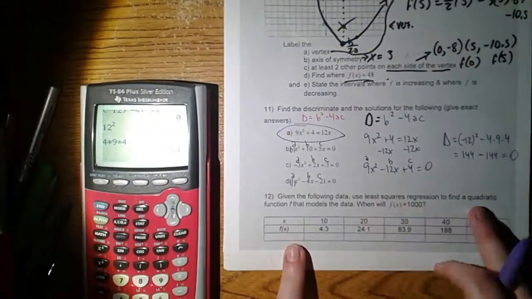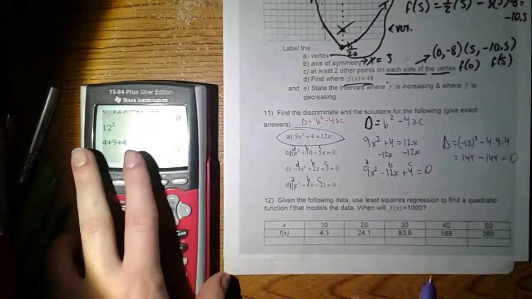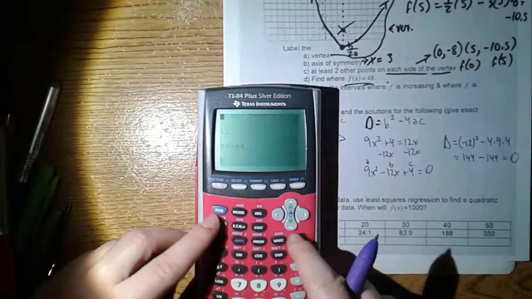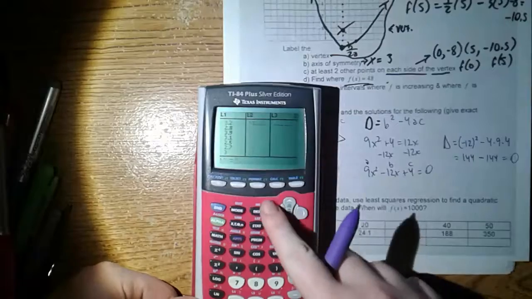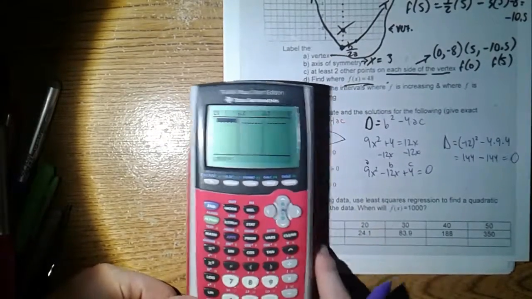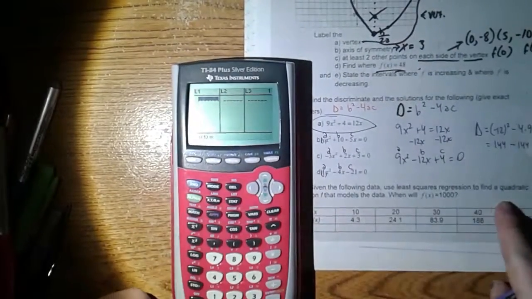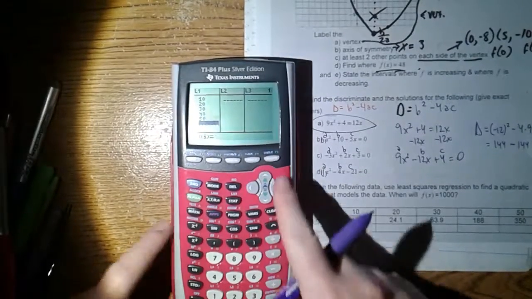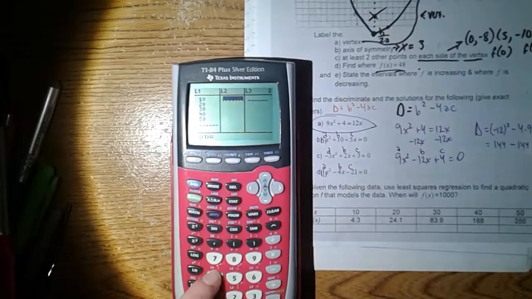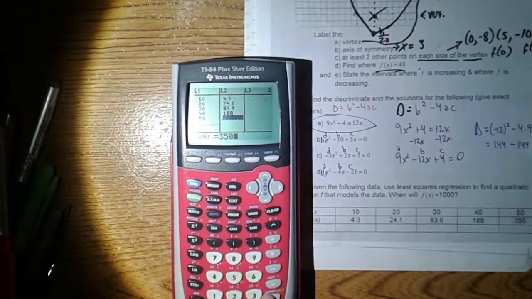Okay, least squares regression. I think you do that in your calculator. I think you put those into, so let's see. Let's do edit. Let me clear out my lines. So for list 1, you could put in your x's, which would be your 10, 20, 30, 40, 50. List 2, you could put in your y's: 4.3, 24.1, 83.9, 188, and 350.